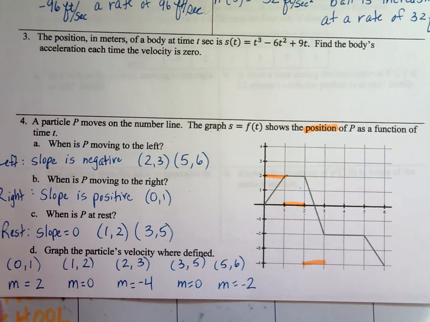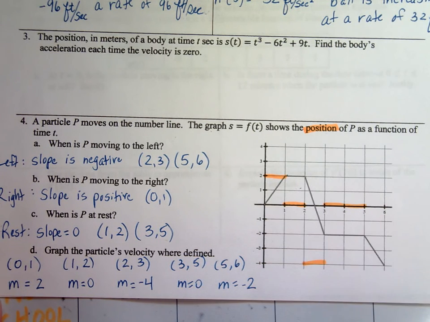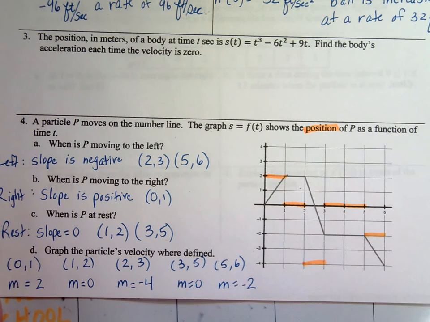Between 3 and 5, I have a slope of 0, back on the x-axis. And between 5 and 6, I have a slope of -2. That would be right here. There are a bunch of little horizontal lines that tell you what the slope is in that particular area. That would be what your velocity function looks like. They are not connected. You'll notice that. You're just going from one slope to another slope. All right, there's number 4.